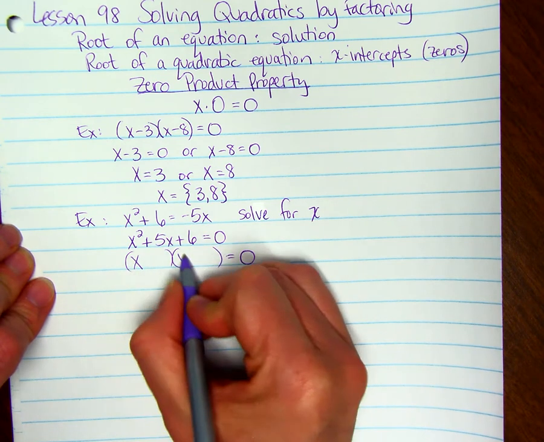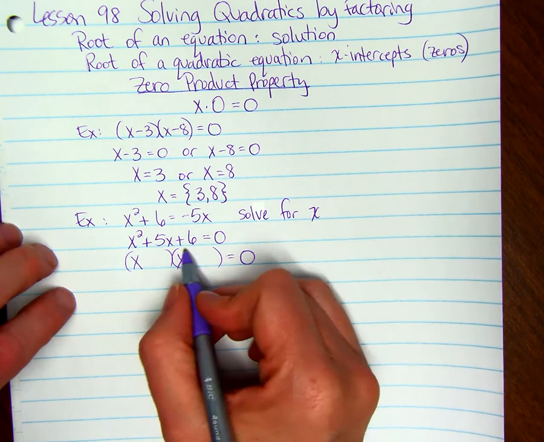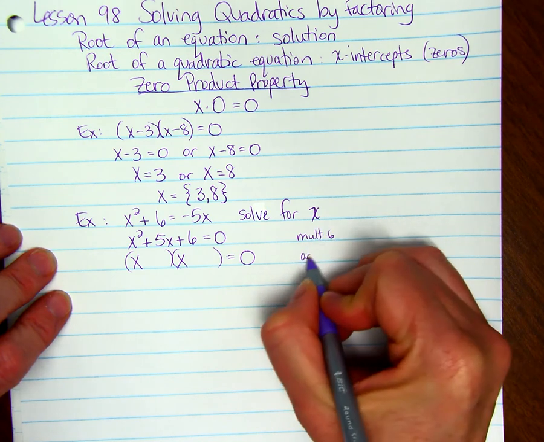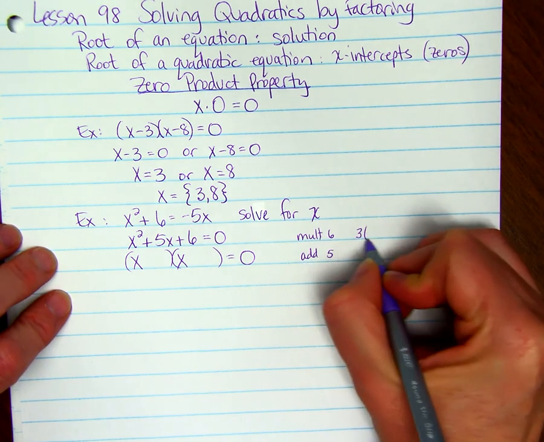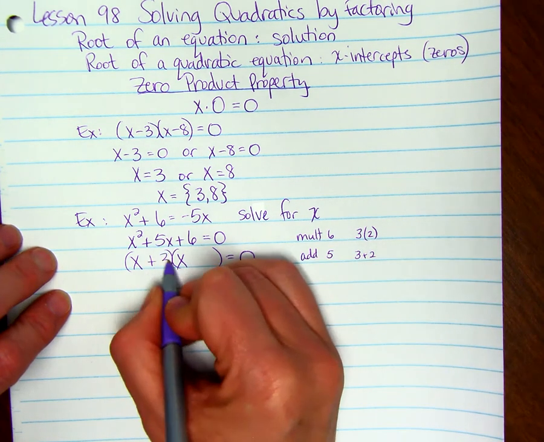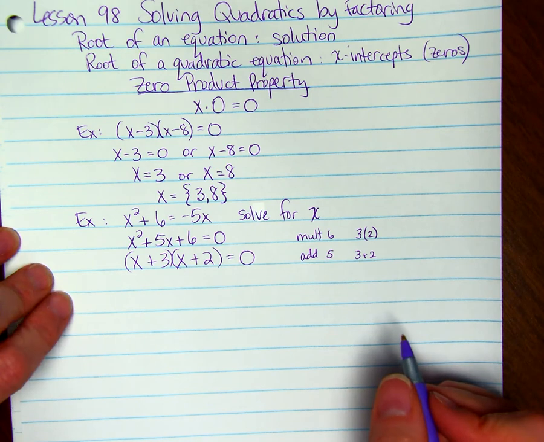I have my x and my x. I want two numbers that multiply to 6. So we want to multiply to 6 and add to 5. So 3 times 2 is 6, 3 plus 2 is 5, so I'm going to put my plus 3 plus 2. Now I'm still solving.